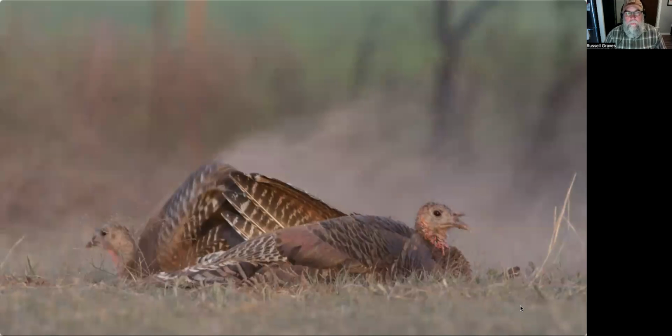And then with turkeys, I started finding these little blown out sand pits in the ground, and I knew what they were because, growing up on a small farm, we had chickens. Chickens did the same thing. They'll find an area and scratch it out and make a dust pit, and that's where they dust for a couple of reasons. One is it helps keep insects off of them.